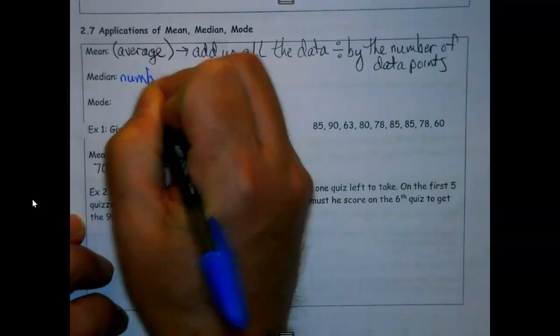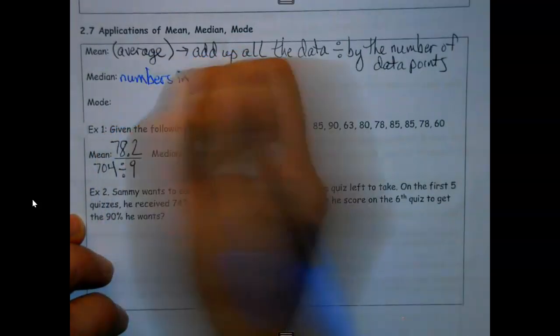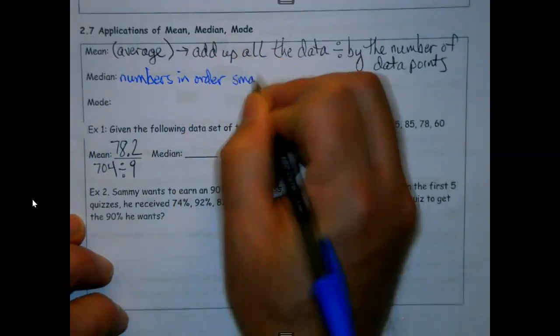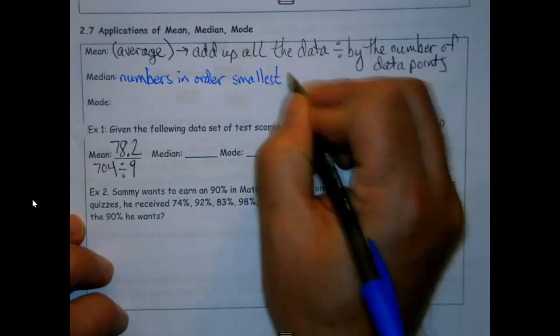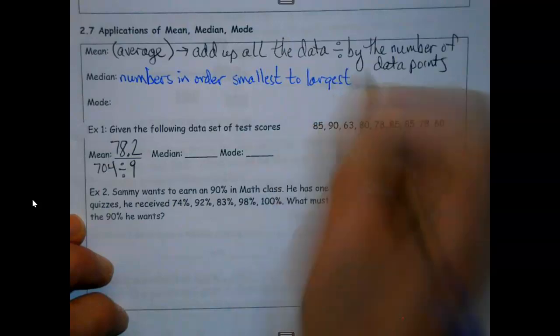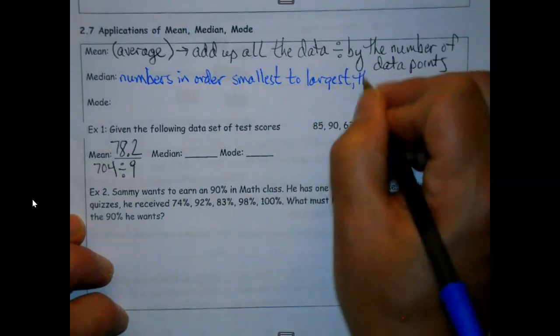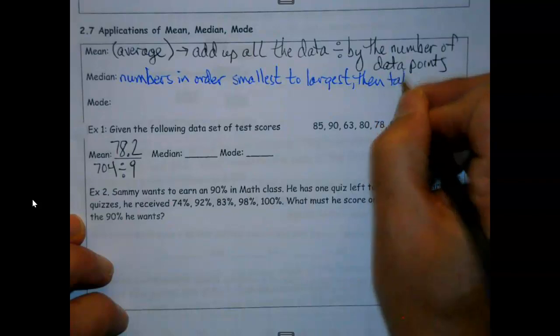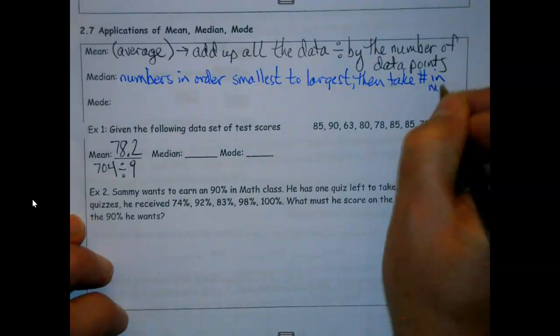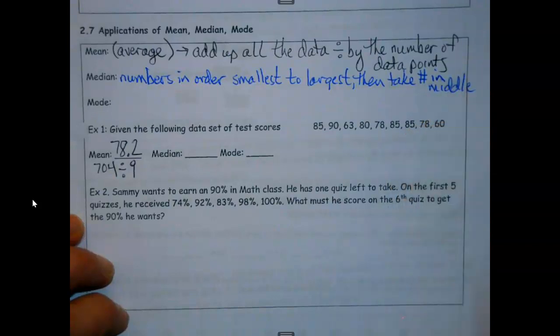Okay, the median is when we put the numbers in order, smallest to largest, and then we're going to take the number in the middle.